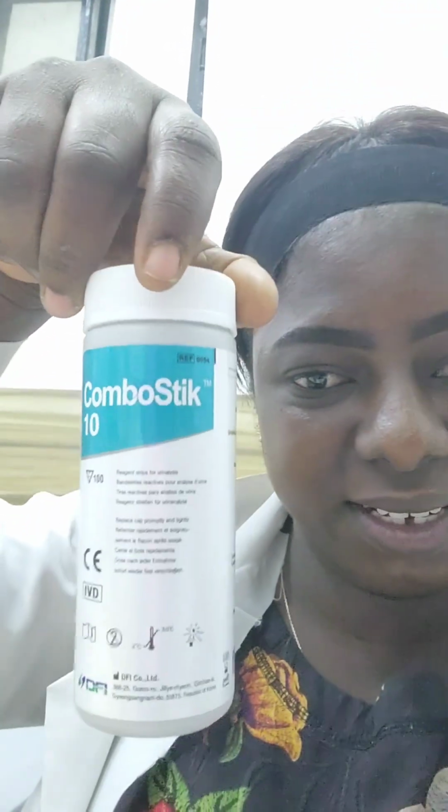Like I was saying, cloudy urine can indicate that the patient has a UTI, that is urinary tract infection, like I mentioned. It can be sexually transmitted infections. It can be a kidney stone. It can be diabetes. So to do this urinalysis test, we normally use a strip. Let me show you one of them. We call this one combo 10.